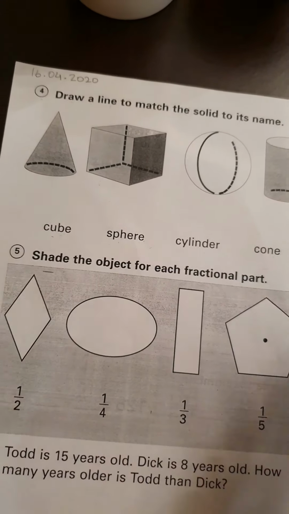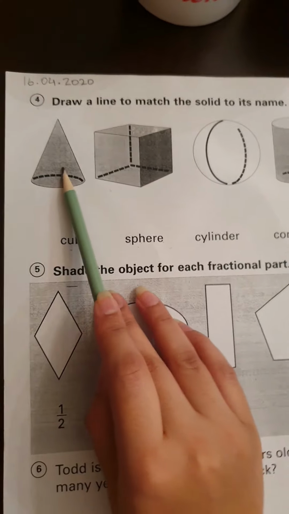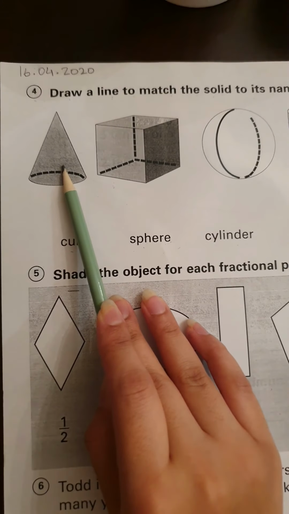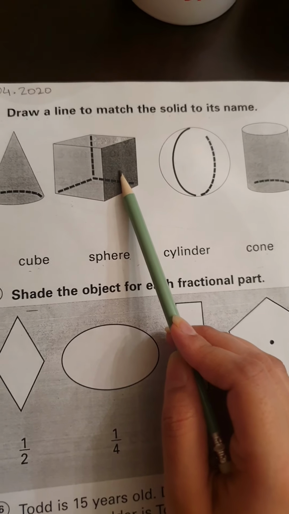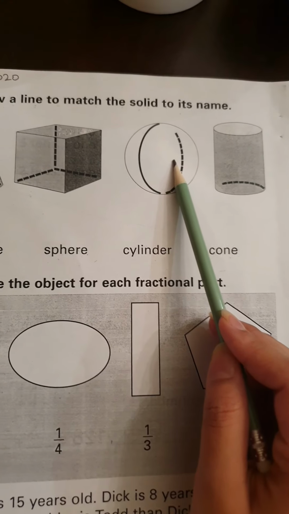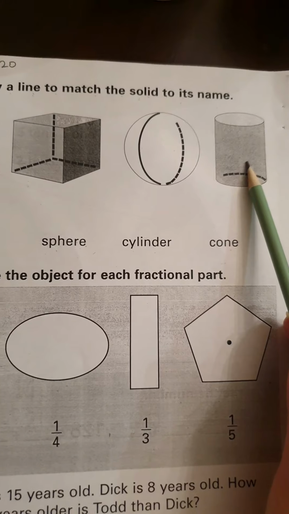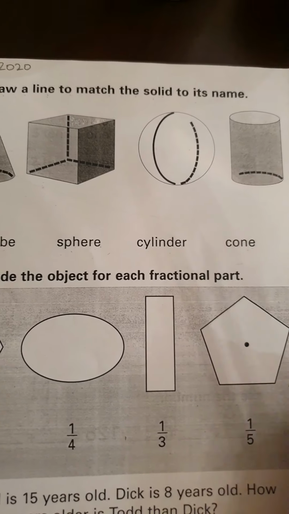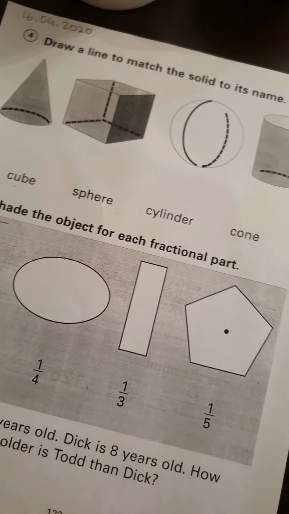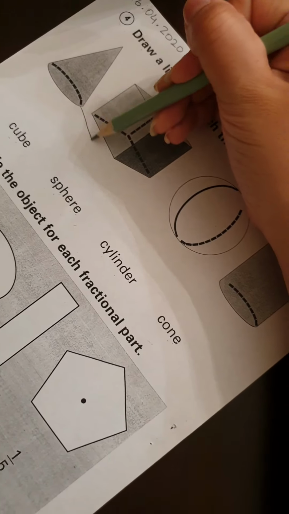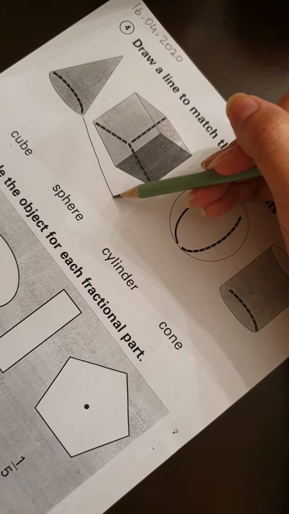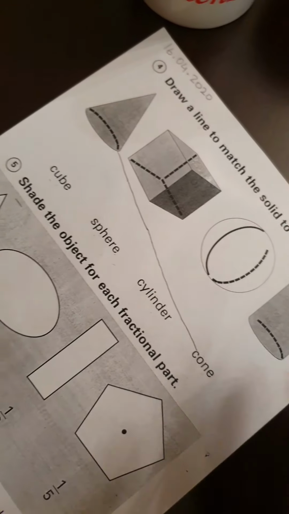The first one, let's go through the solids first. The first one seems like a cone to me. Then, what do you think? Which one is this? This is a cube. Then we have a sphere. And then, at last, we have a cylinder. So let's start matching now. I will match the first one, which is the cone. Right here. There we go.